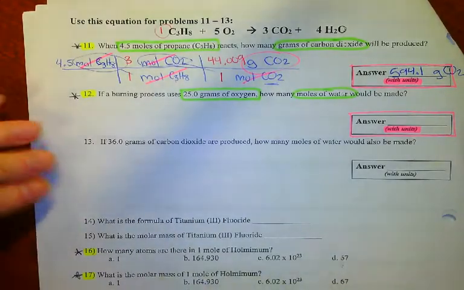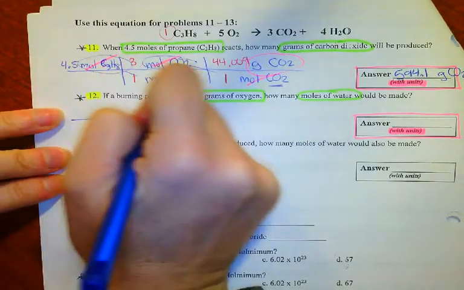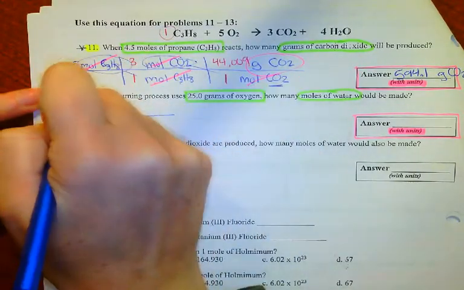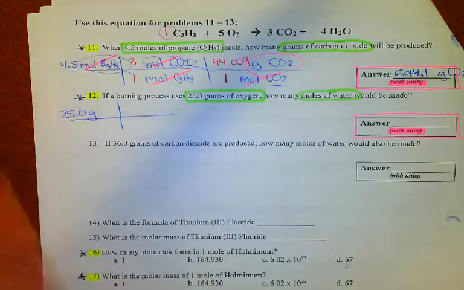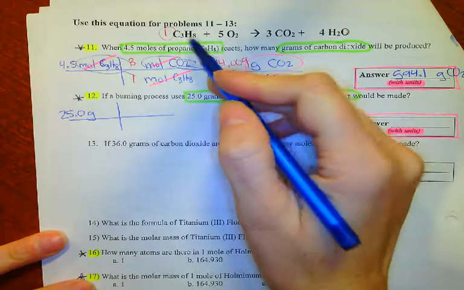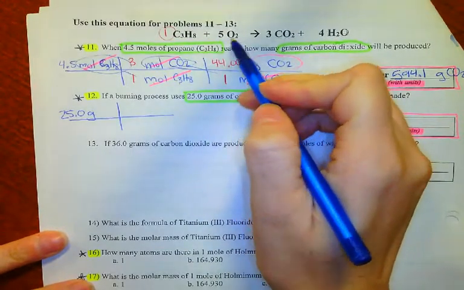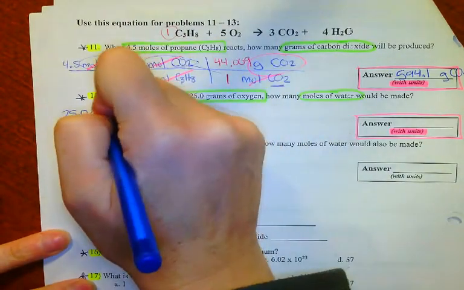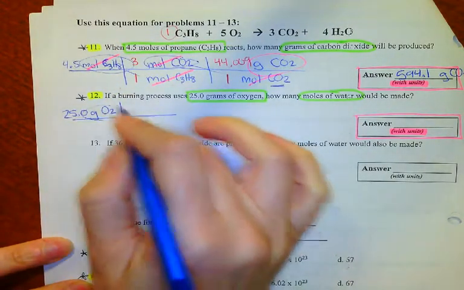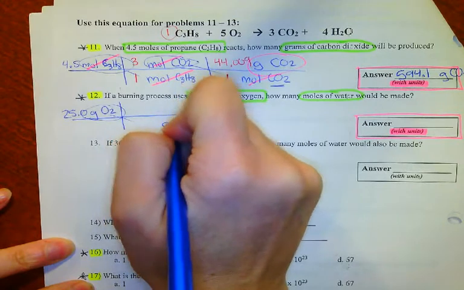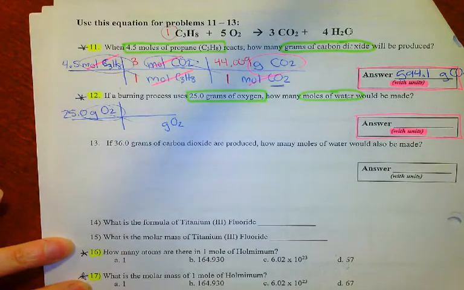So we're going to scoot over, and what I boxed in goes here. So 25.0 grams, and it makes a difference. So look at your equation. Oxygen is there, and the equation reminds me that it's O2. It's one of those diatomics, and yes, that makes a difference. We're going to just go down grams of O2.